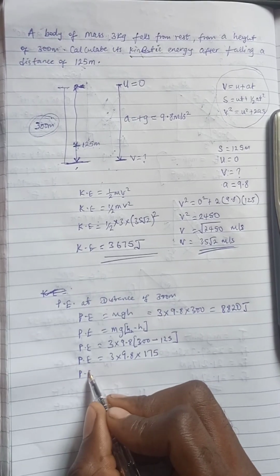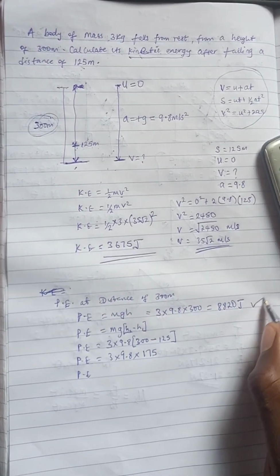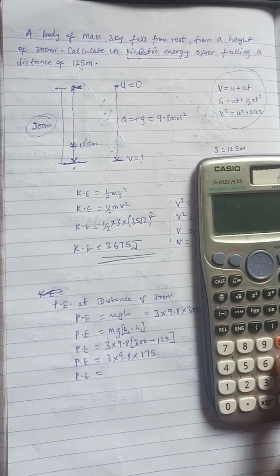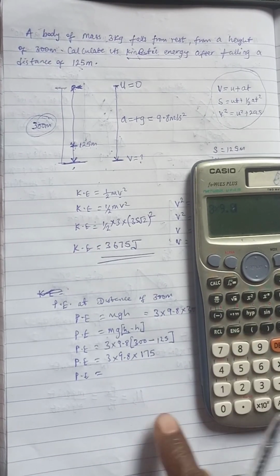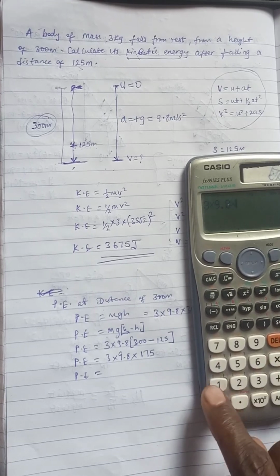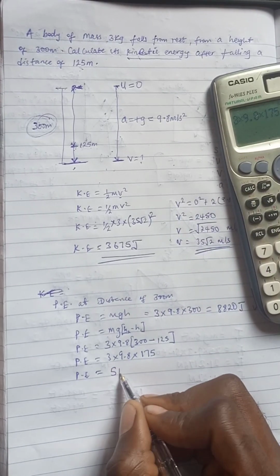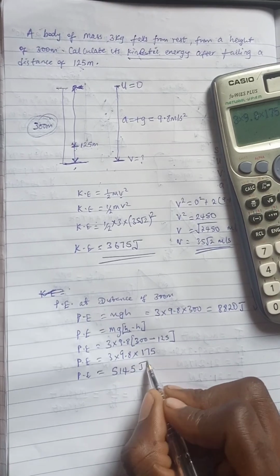So our potential energy at this point will be equal to 3 times 9.8 times 175. This will give us 5145 joules.